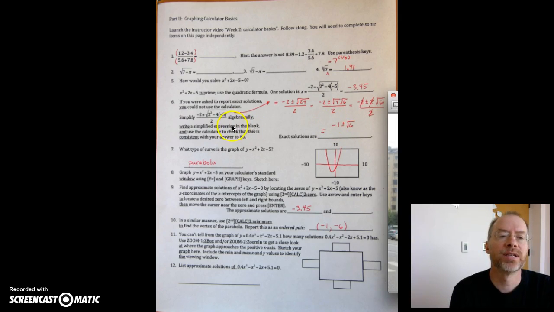Okay, now we're actually continuing with the same quadratic equation here, but writing it in the form of an equation. Instead of 0 equals, y equals x squared plus 2x minus 5. And the question is, what type of curve is this? And you should remember that y equals ax squared plus bx plus c, a quadratic or second degree trinomial, will always give you a parabola.